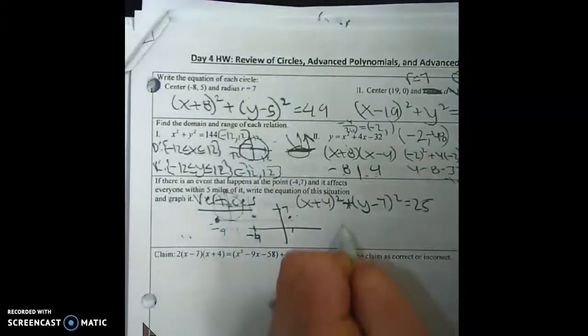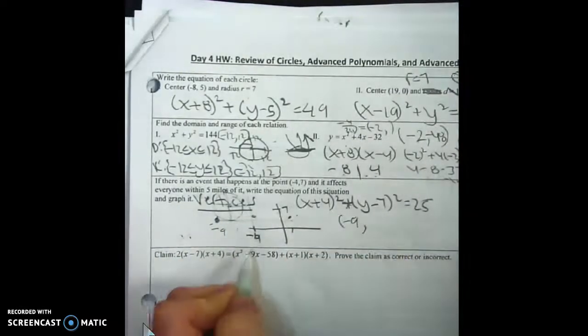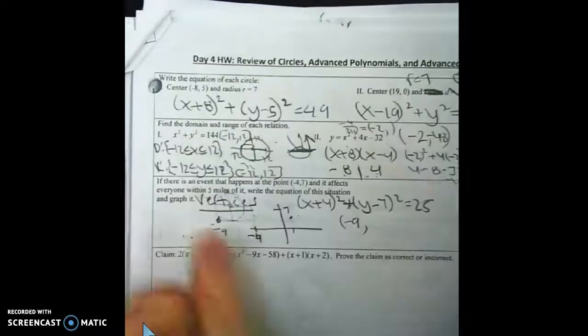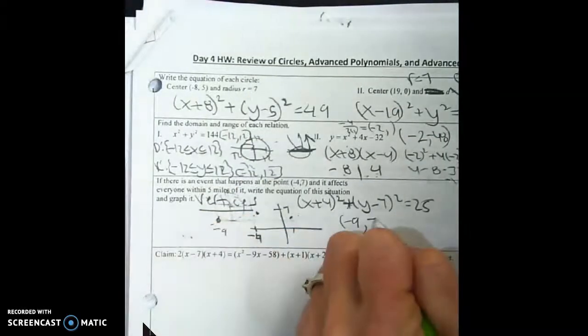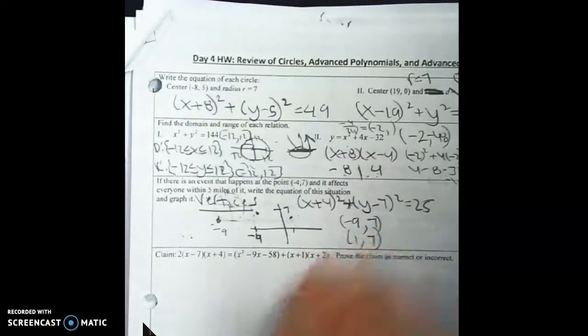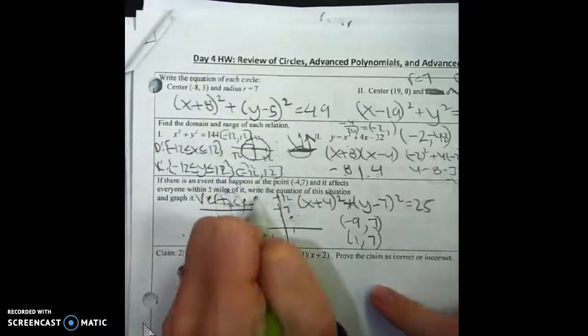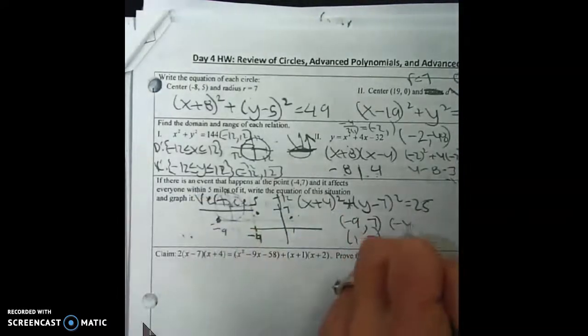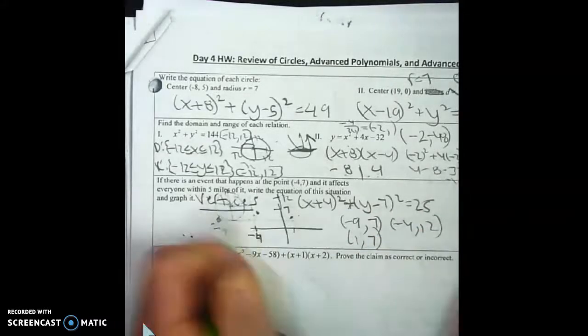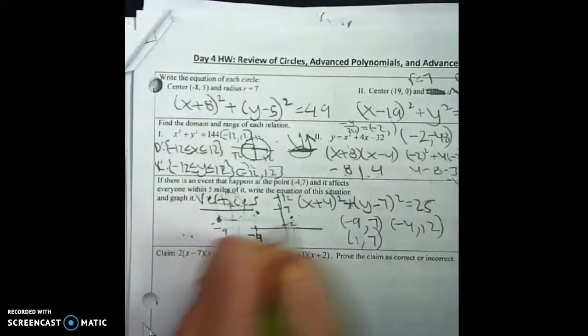So that means I have negative 9, 7, and 1, 7. And then everything up, 12. So that's negative 4, 12. And everything down from that would be at 2.